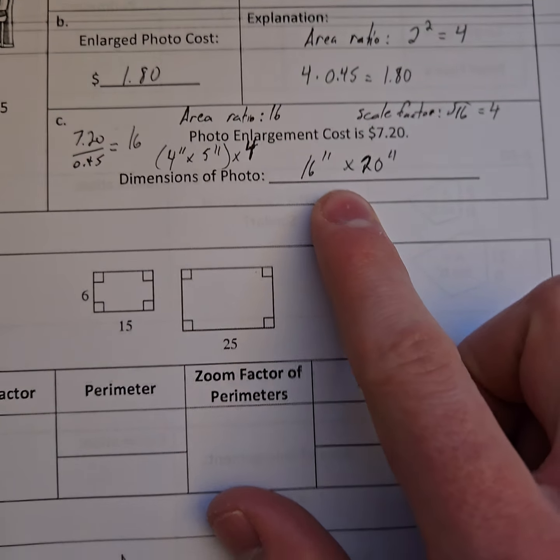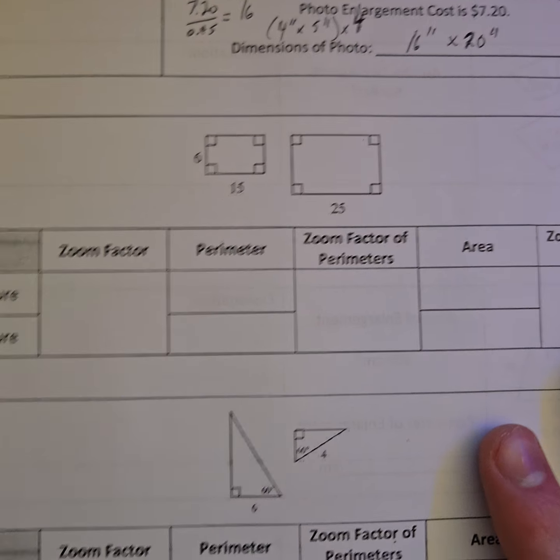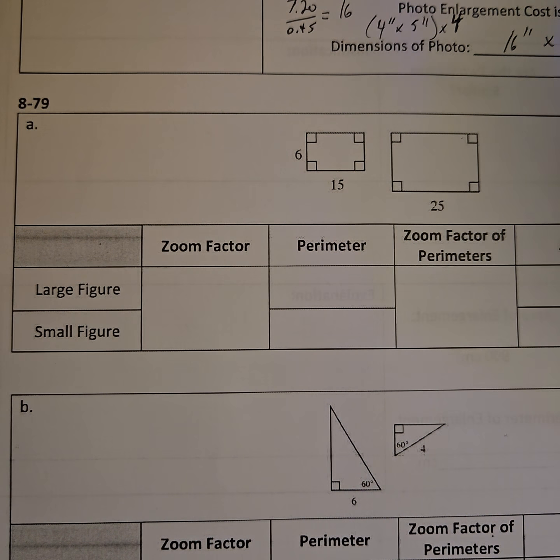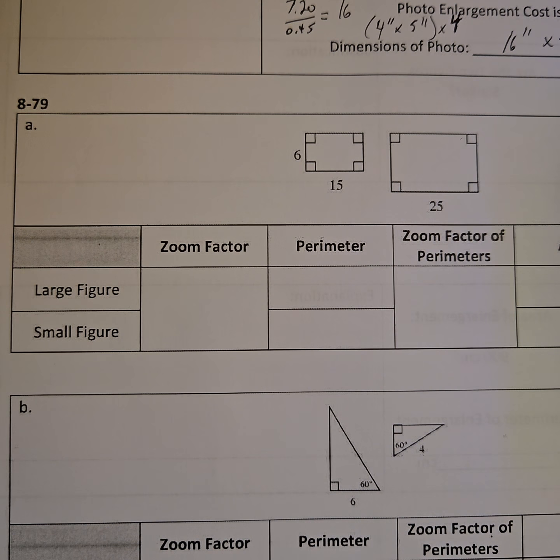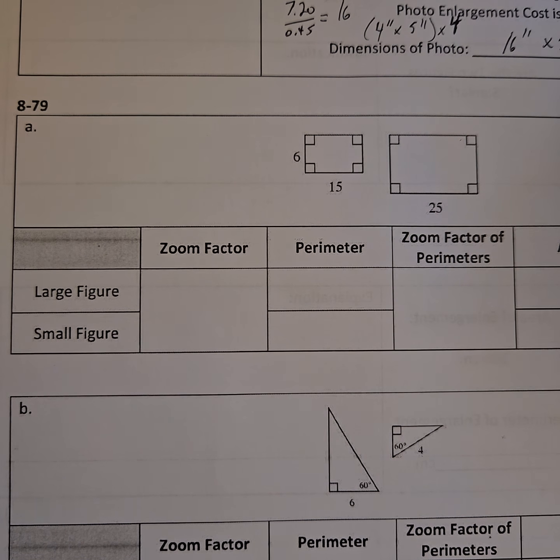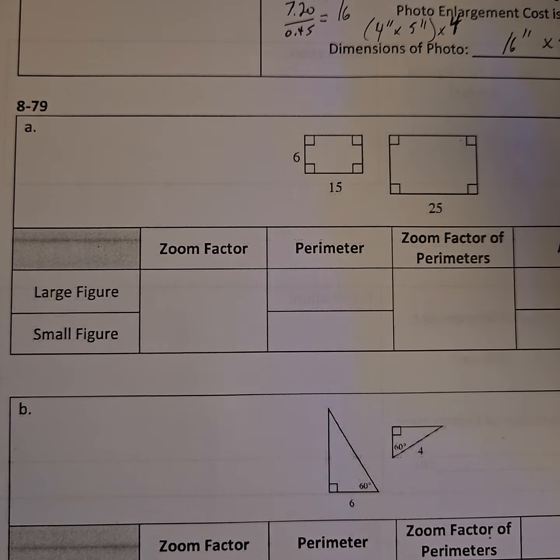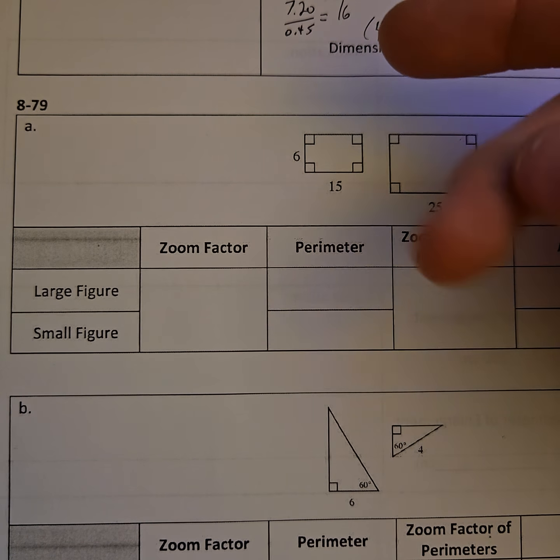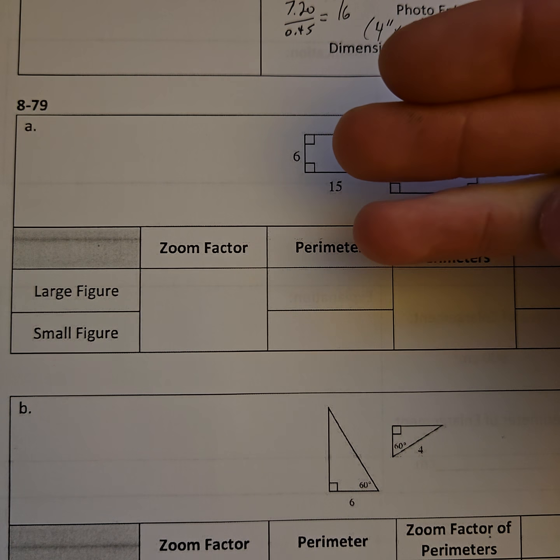Okay, 16 by 20. All right. Okay, moving on to number 79. These problems, we're going to make a table of everything we know about these shapes, because the whole point of this second lesson is we're still looking at ratios of similarity between similar shapes. So we're looking at the scale factor, the perimeter ratio today, and the area ratio.